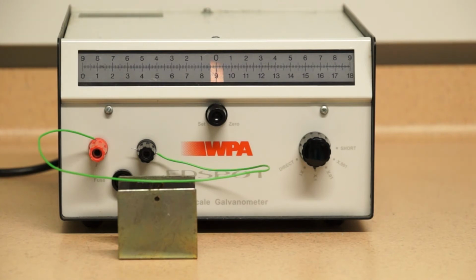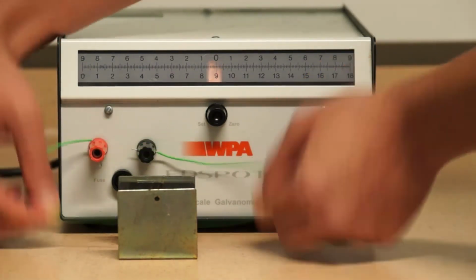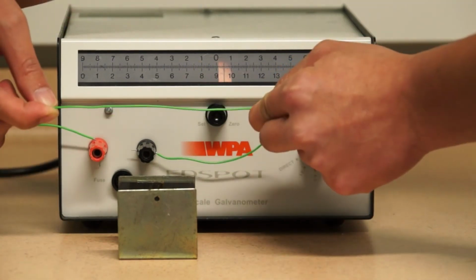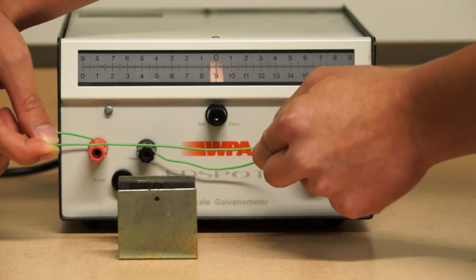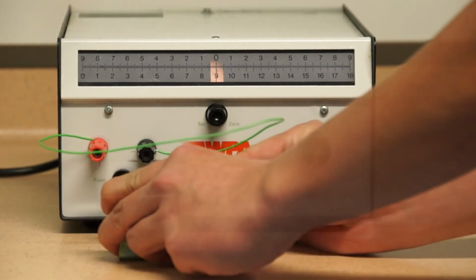Now we will find out how the deflection of the light beam is affected when different changes occur. First, the wire is moved faster. Then stronger magnets are used.